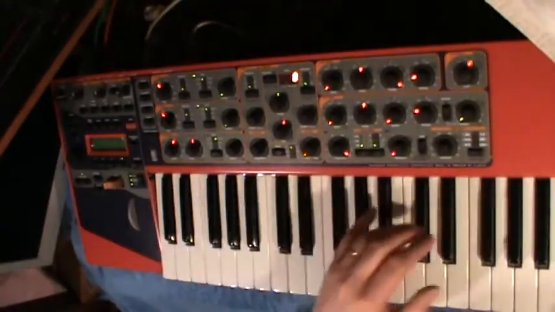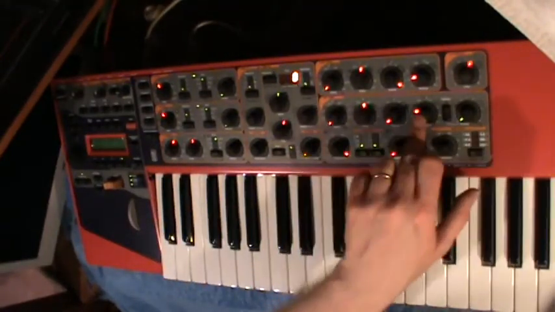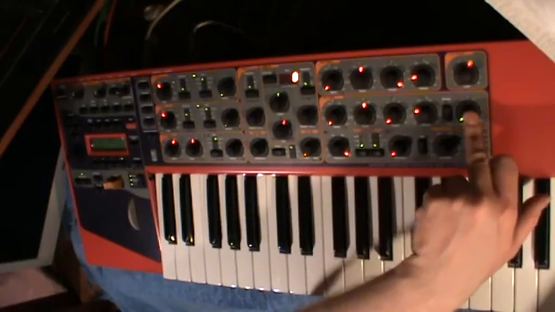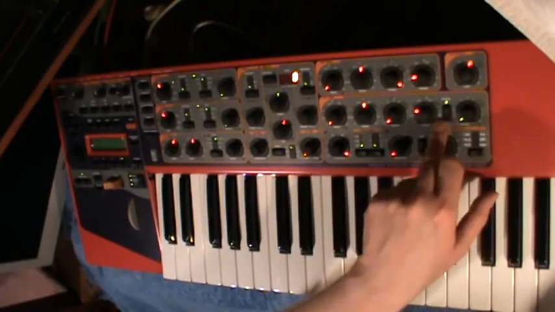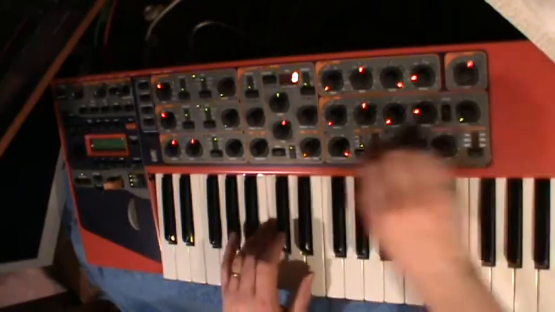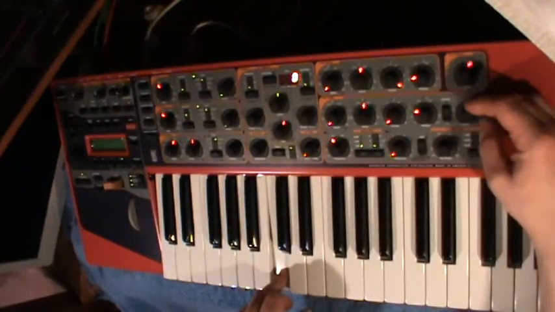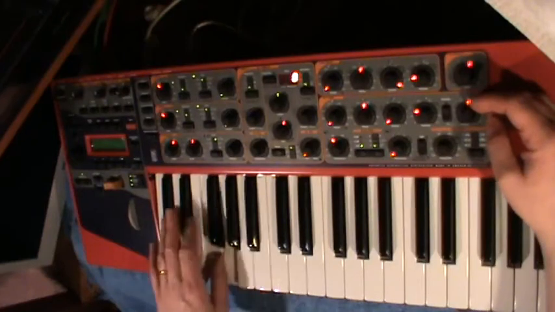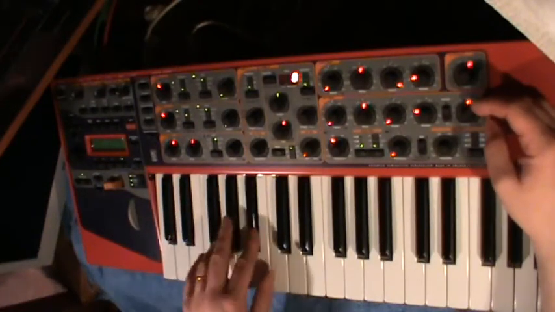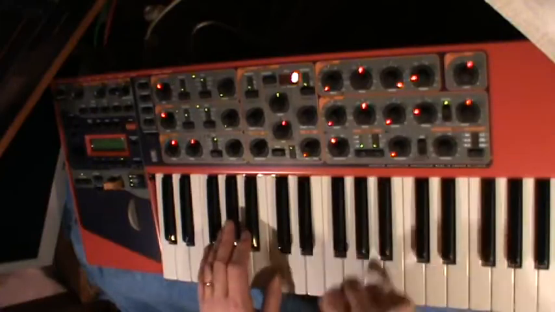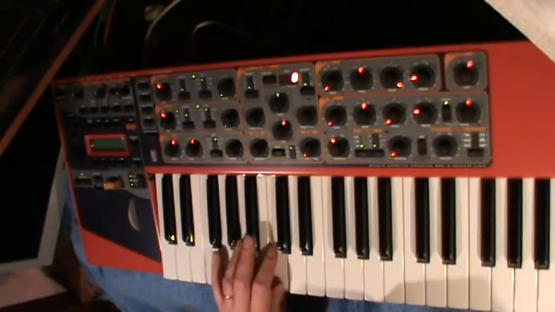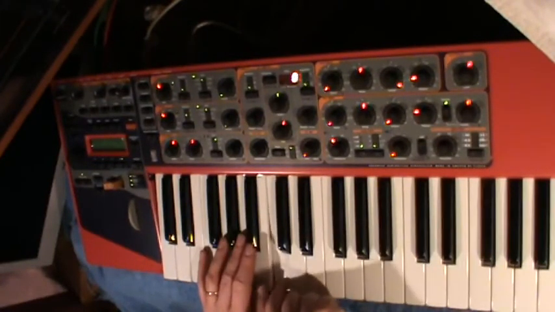If we go on to the filter section, there's not much left here. There's an ADSR envelope generator. There's an envelope amount, which can be completely switched on to velocity. So if I set up a really basic patch here, an advanced envelope generator. Now if I turn on velocity, I get full velocity sensitivity.